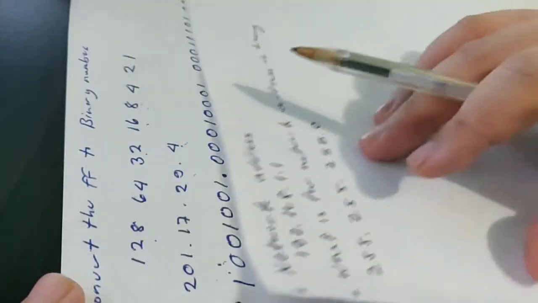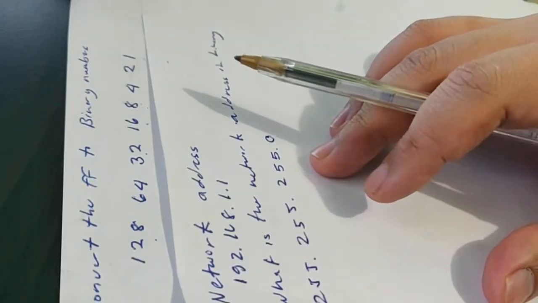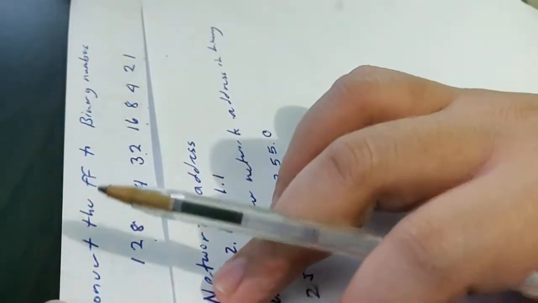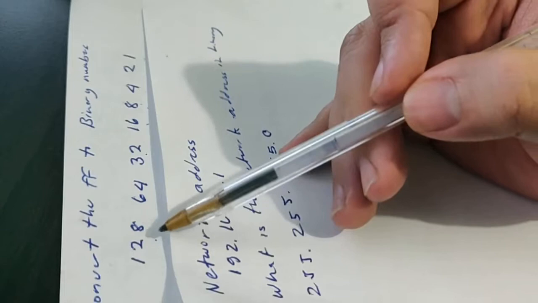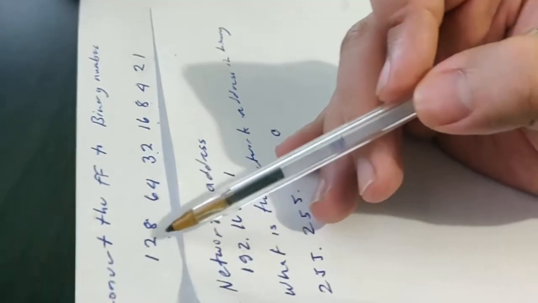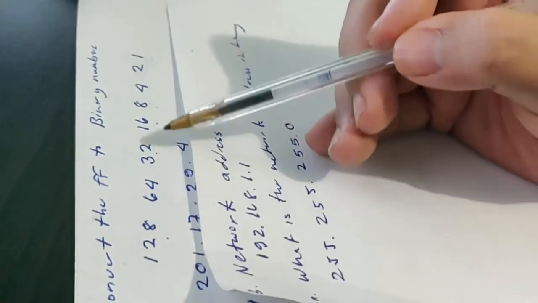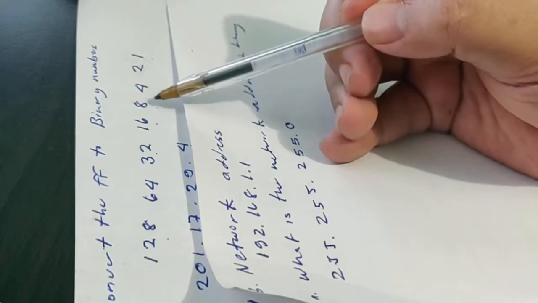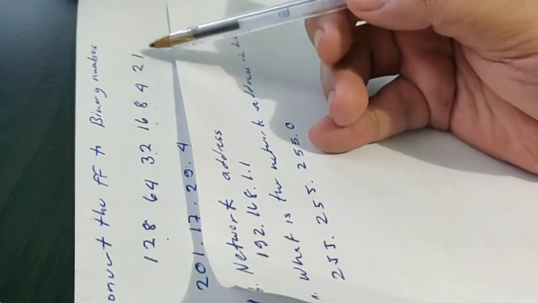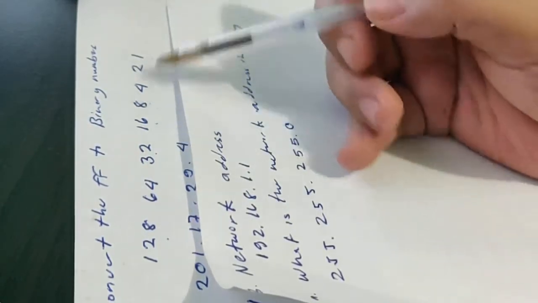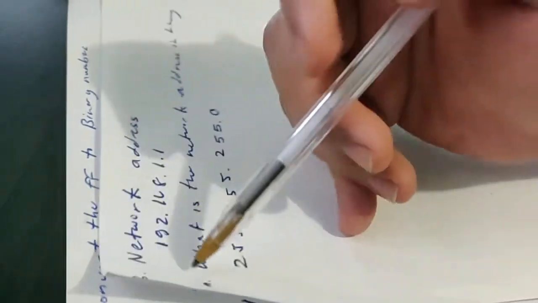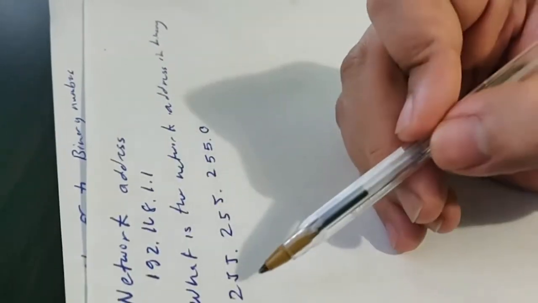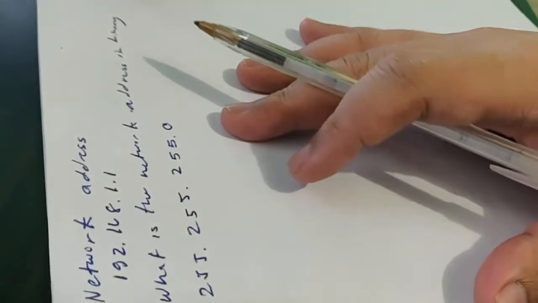If you remember our table from the last page that we answered, we have this table. So this would be the first octet: 128, 64, 32, 16, 8, 4, 2, and 1. If you add all these 8 bits up, they add to 255.